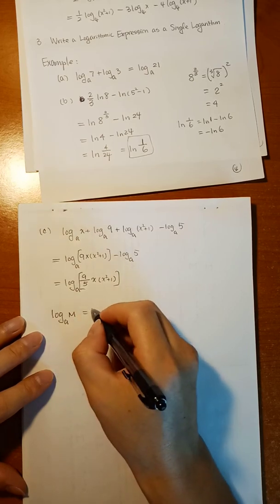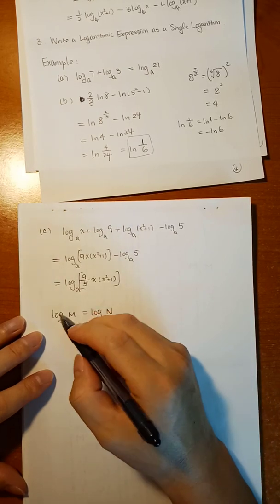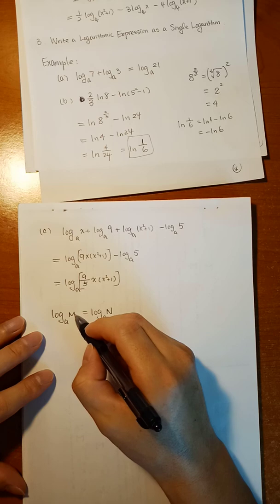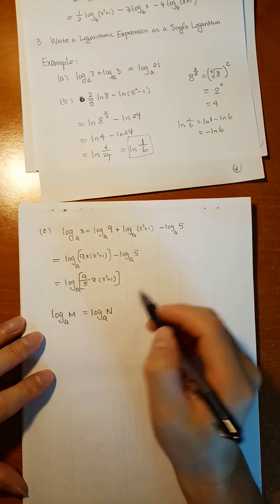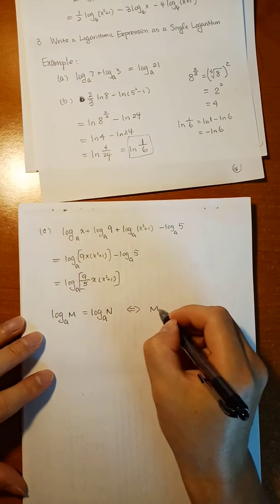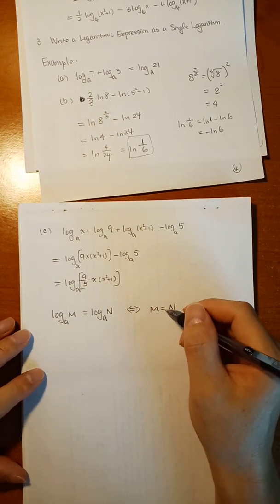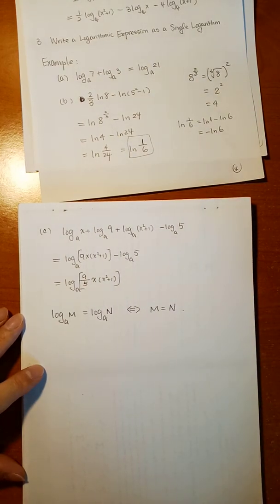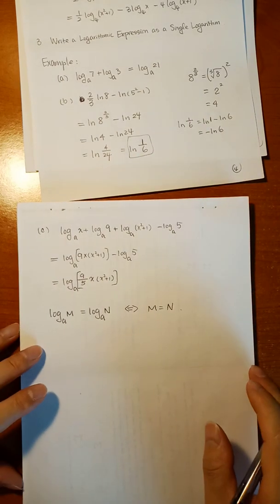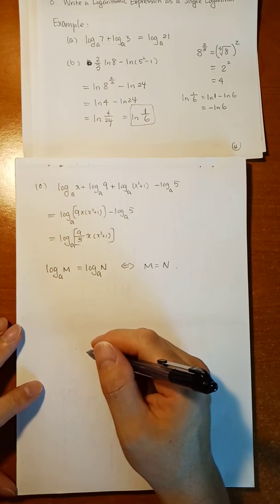If the logarithm to the base a of m is equal to the logarithm to the base a of n, then it is equivalent to m equal to n. Okay, so this is the theory which supports the solution of logarithmic equations.